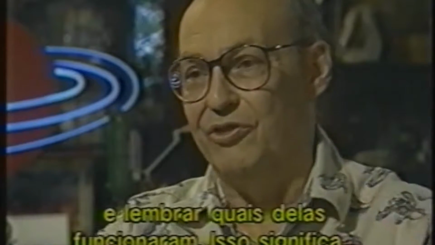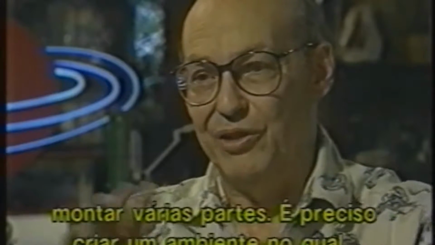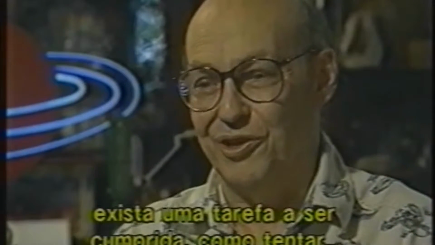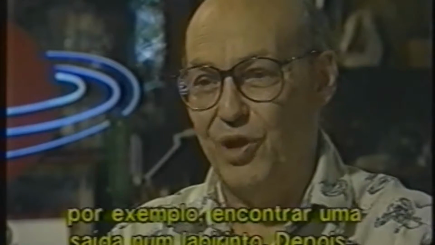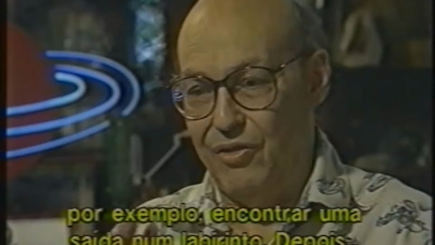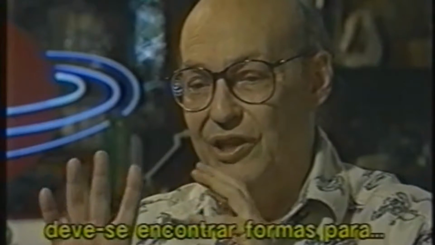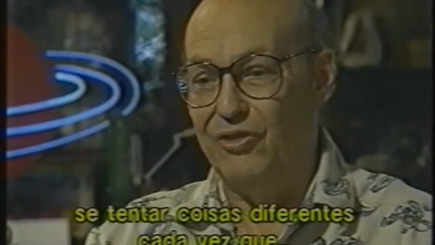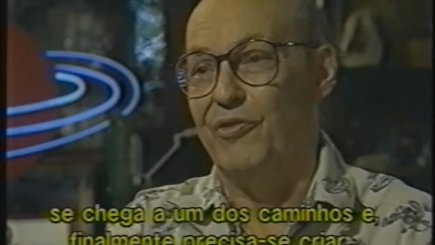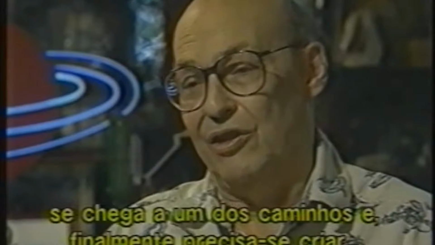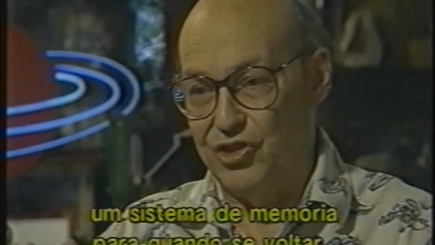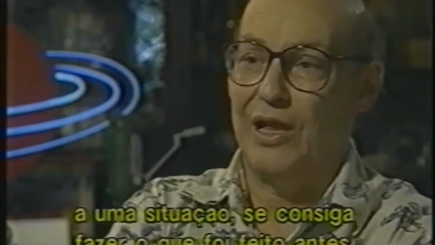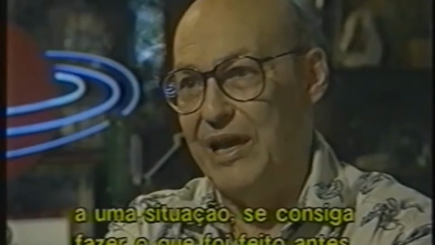And that means you have to build several parts. You have to make a little environment in which there's some task for it to accomplish, like find its way through a maze. And then you have to give it some way of trying different things each time it gets to one of the paths. And finally, you have to have some system for remembering so that when it comes back to a certain situation, it's more likely to do what it did in the past.